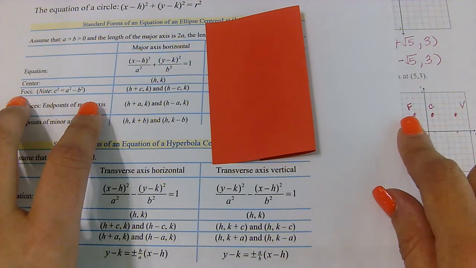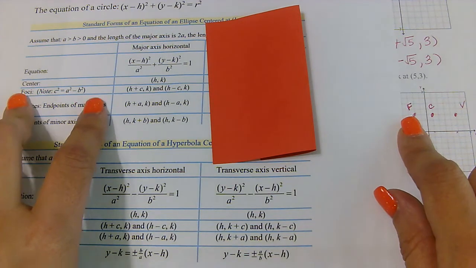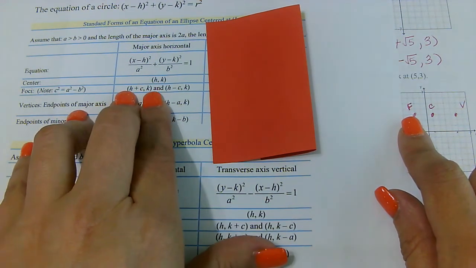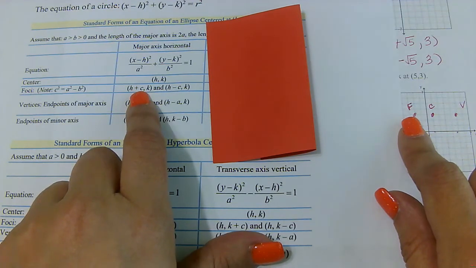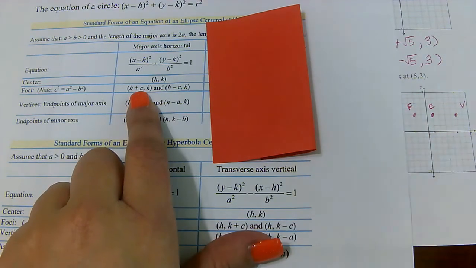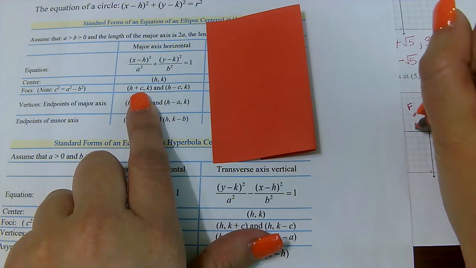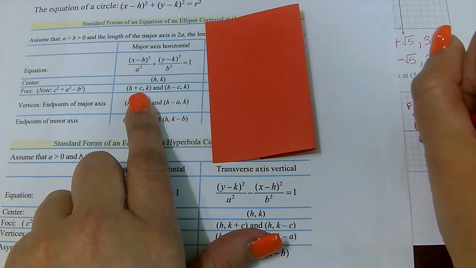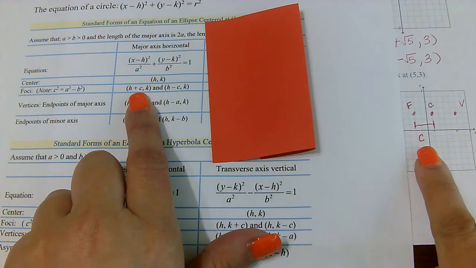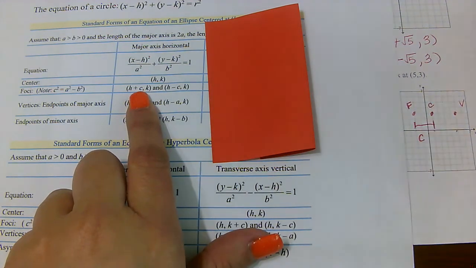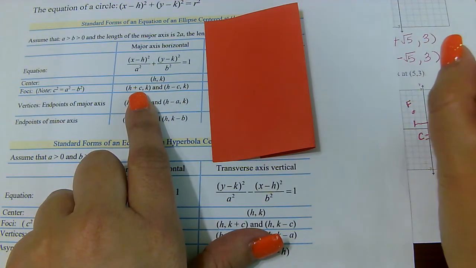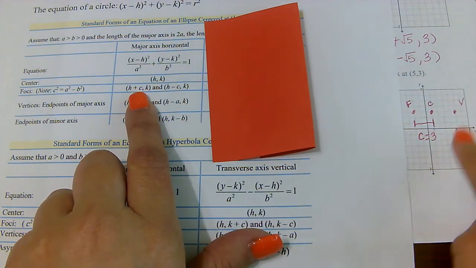So if we have our foci, which is here, notice over here we also have H and K. So the only thing that's different is our c value. So I can see that the distance between our center and our focus is going to be a value of c. So here all I have to do is count the difference. Well, there's 1, 2, 3. Here c is equal to 3.